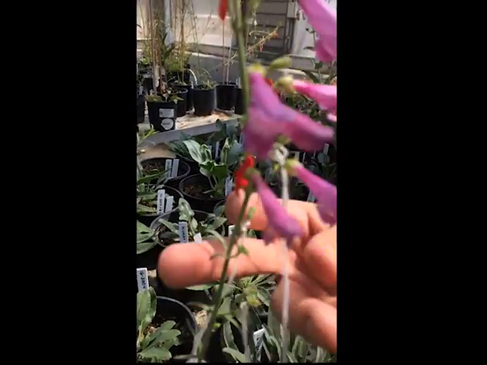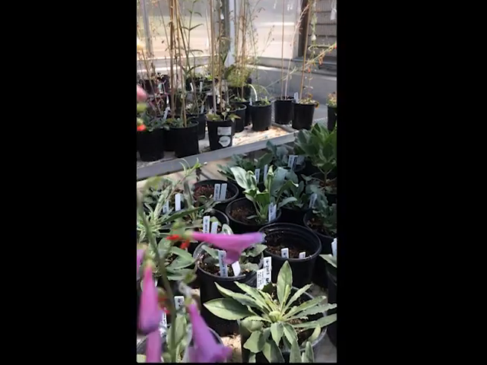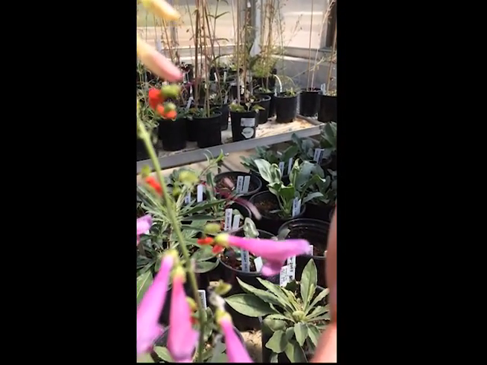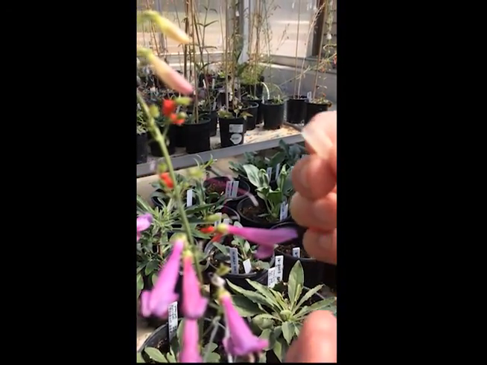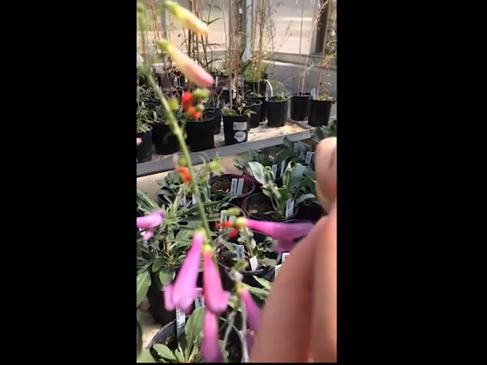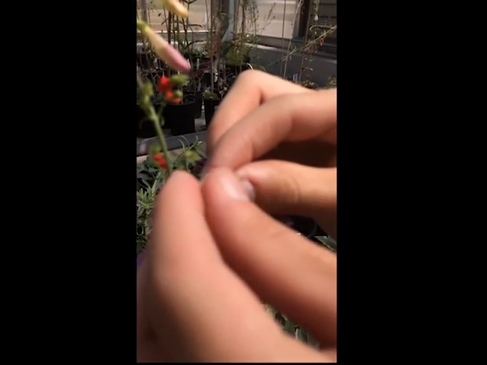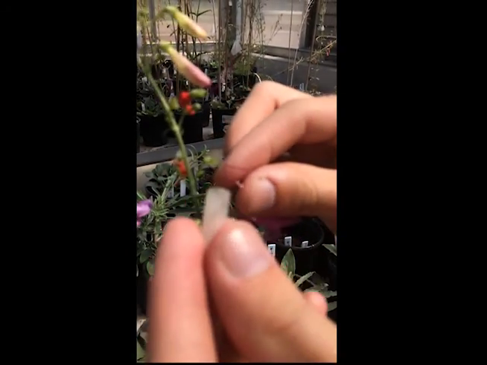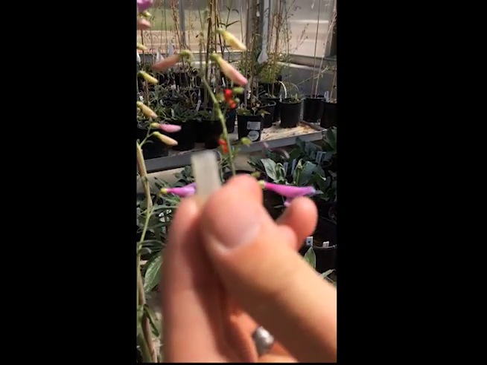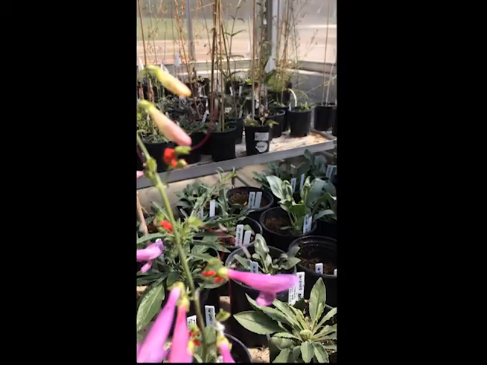So what we're going to do is we're actually going to test on this one. We take our pollen that's been drying in this pill capsule, and through a fairly easy process, we take the stigma and we rub it around inside. As you can see, it's collected the pollen off the pollen tube, and now this plant has been pollinated.